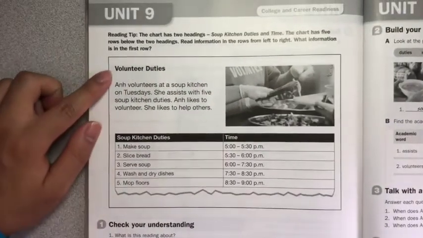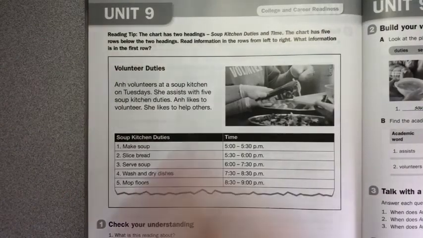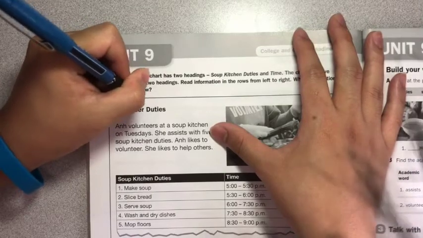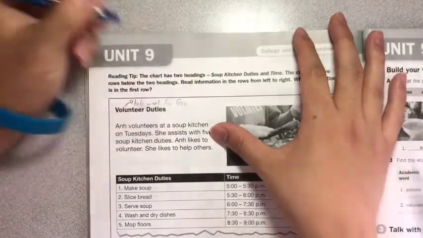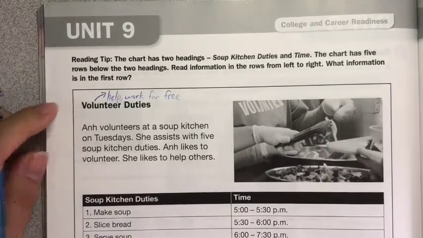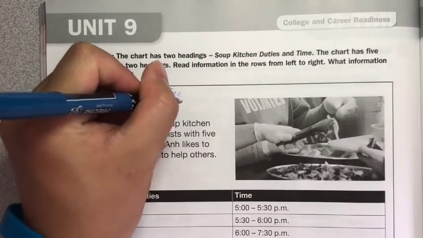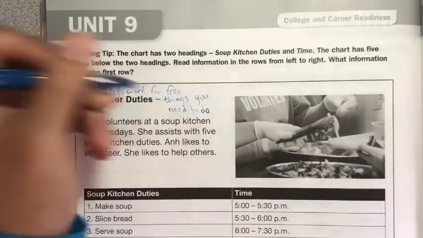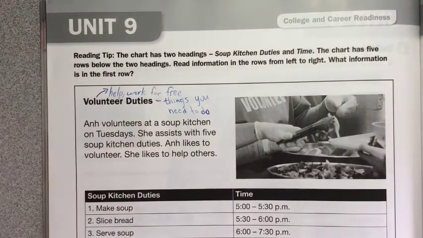So let's read this paragraph first. Volunteer duties. Remember, the word volunteer means you are helping or you work for free. Volunteer means you are helping someone or you work for free. And duties are things you need to do. So volunteer duties. These are the things that the people who are helping need to do.